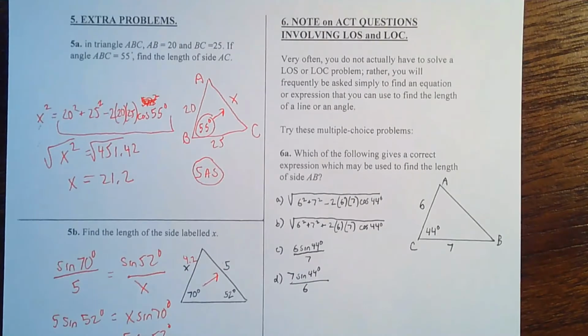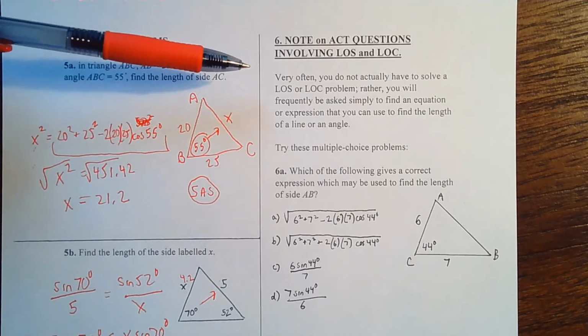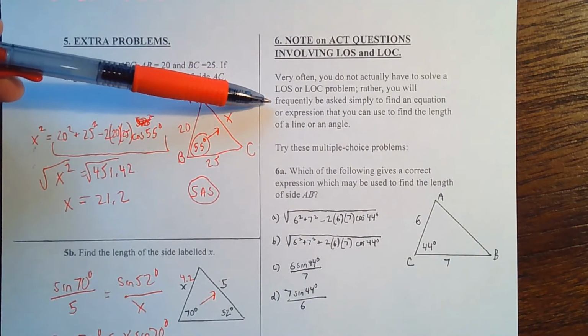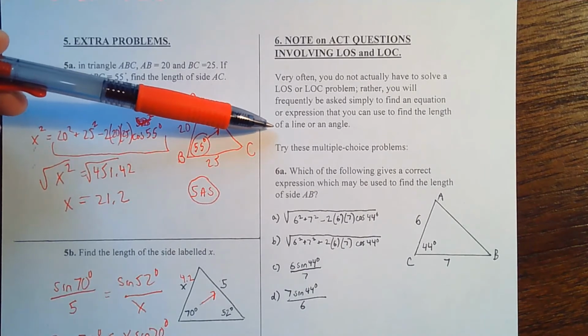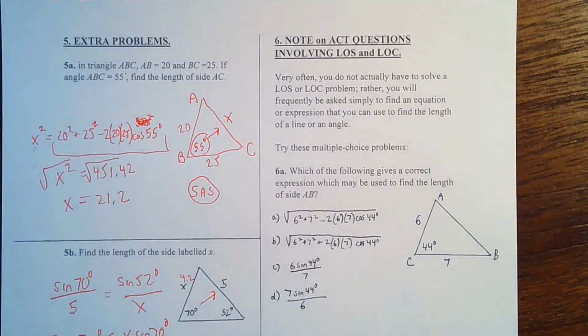I want to cover one more idea here. Number 6 on the top right here. Very often you do not actually have to solve a law of sines or law of cosines problem. Rather, you will frequently be asked simply to find an equation or expression that you can use to find the length of a line, or side, or an angle, I should say. Try these multiple choice problems, 6A and 6B. Pause the video and we'll come right back.